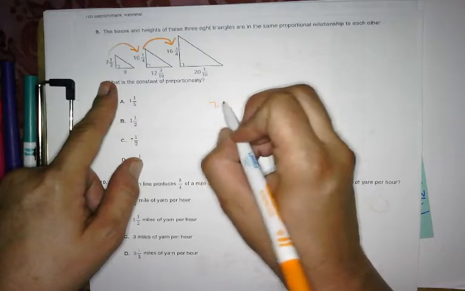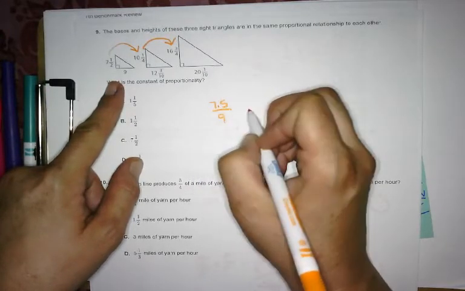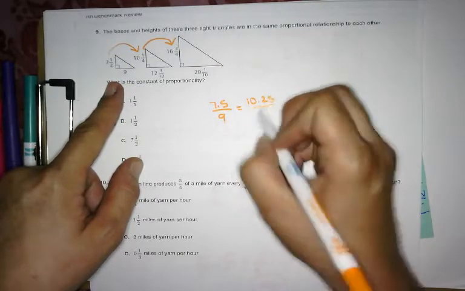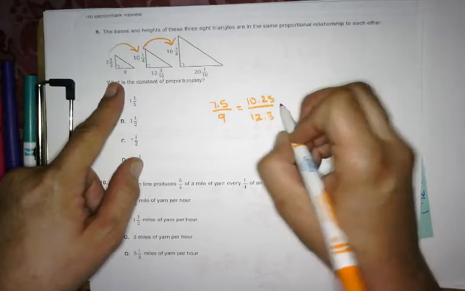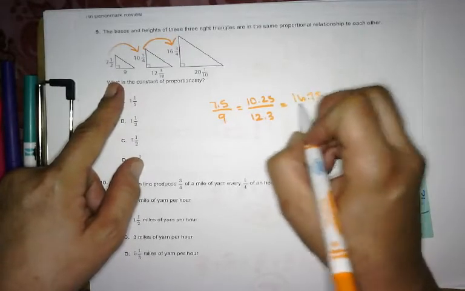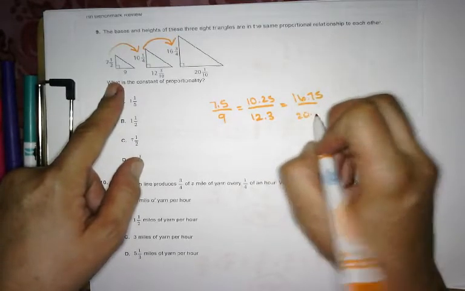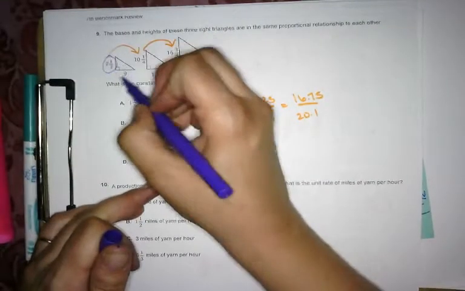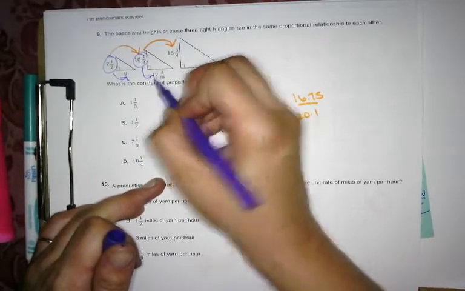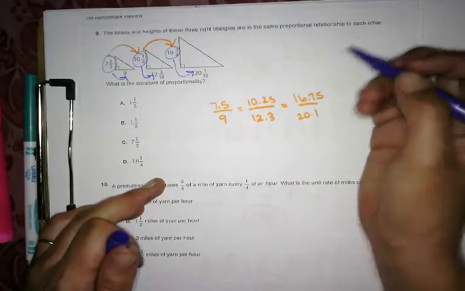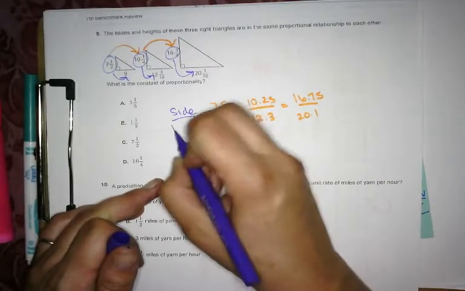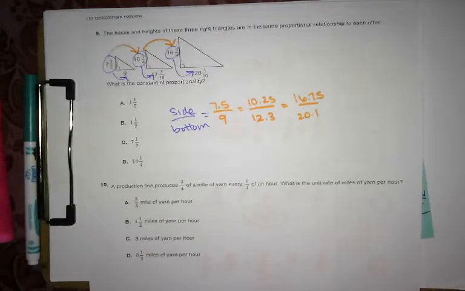So 7.5 has the same relationship with 9 that 10.25 has with 12.3 and 16.75 has with 20.1. So really what I'm trying to do here is create a relationship between the sides, right? So I'm comparing the side of the triangle with the bottom of the triangle. So that's the ratio I'm creating.